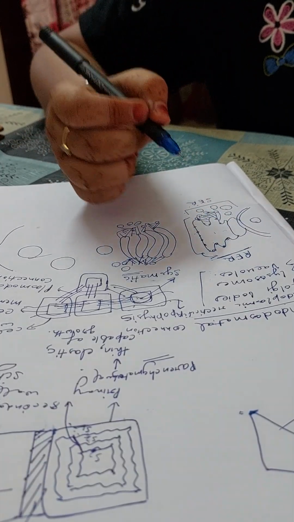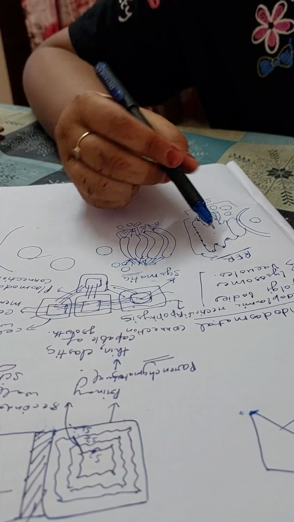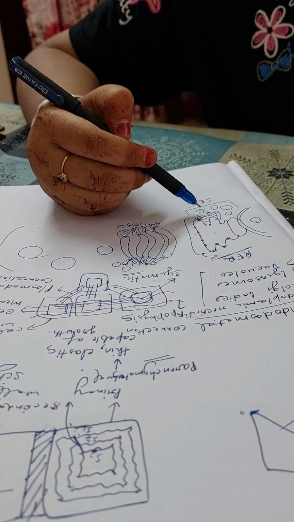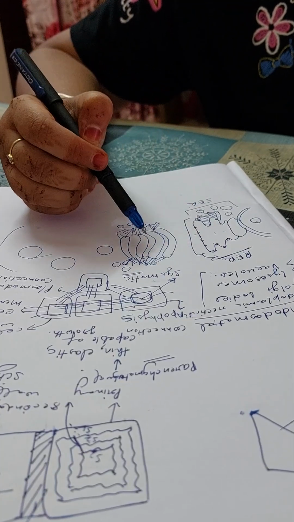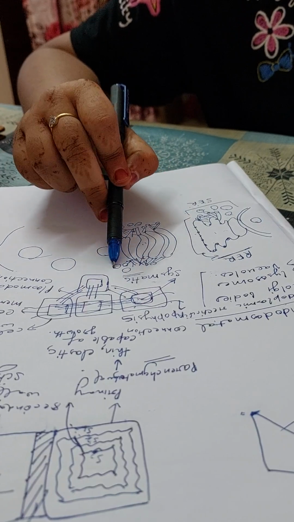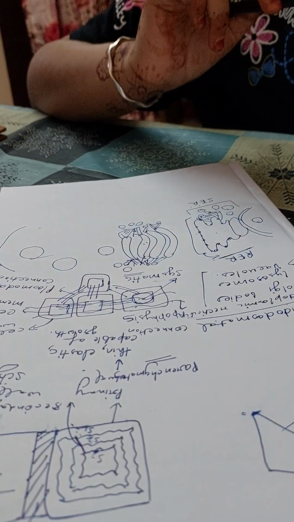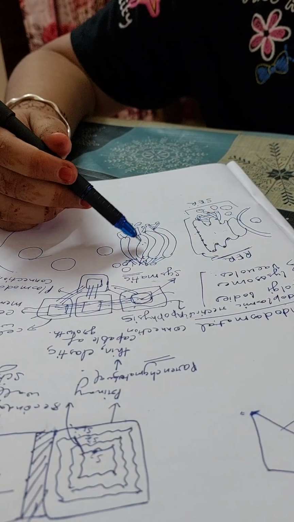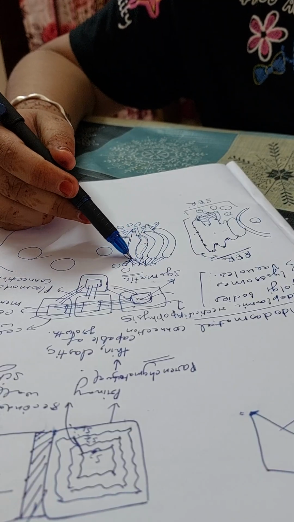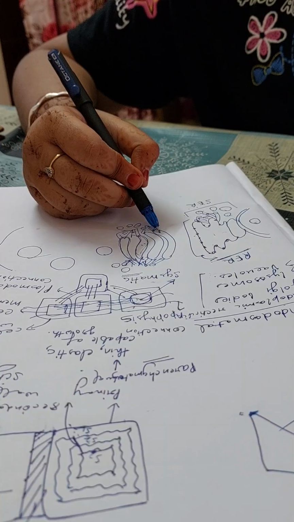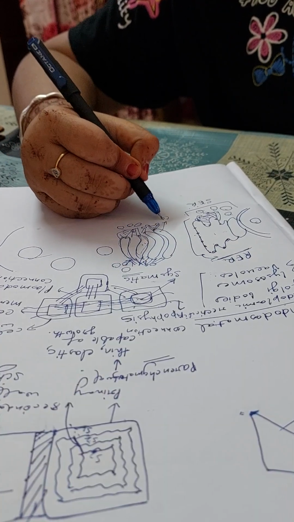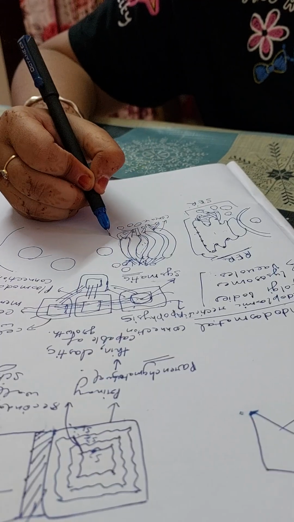Now these are parts of the endoplasmic reticulum, vesicles and tubules. This is the Golgi body. This is tubules. This is a vesicle, a part of the Golgi body, and this is cisternae. Cisternae is also a part of the Golgi body. This is the concave part, and this is the convex part.